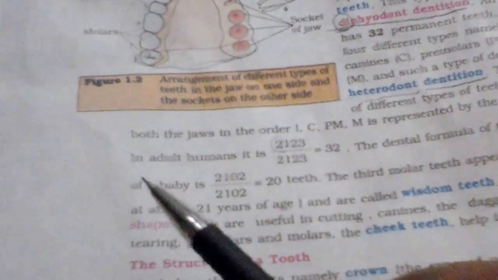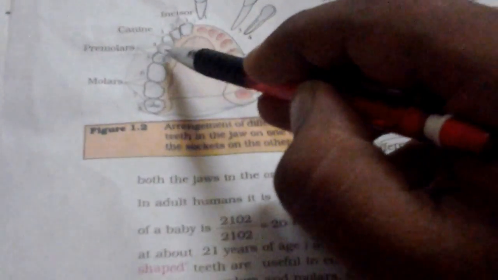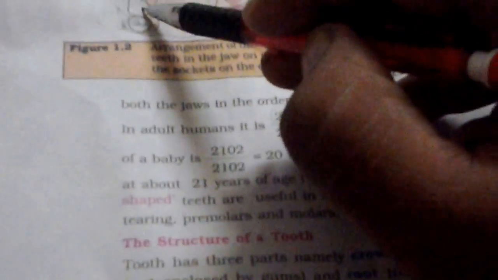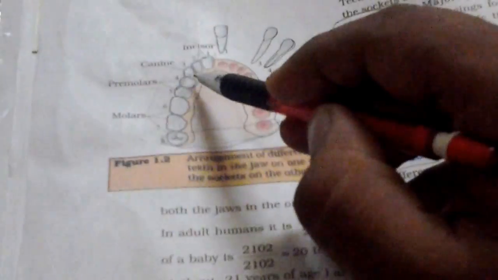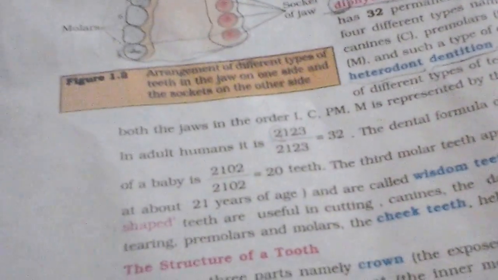Next, the dental formula of a baby is 2102, which means that he has got 2 incisors and 1 canine, 0 premolars. So this part in a baby is totally missing. So a baby contains no premolars, and he contains only 2 molars. 2102. So that's the arrangement of teeth in a baby.